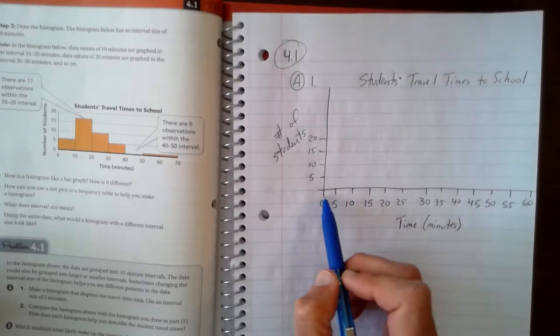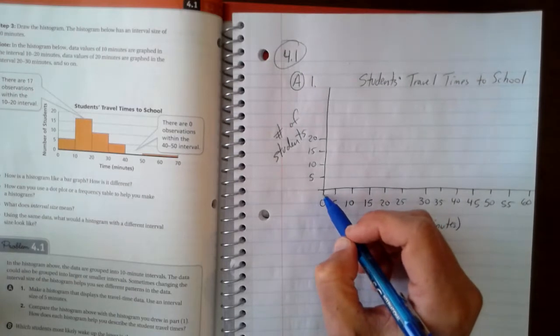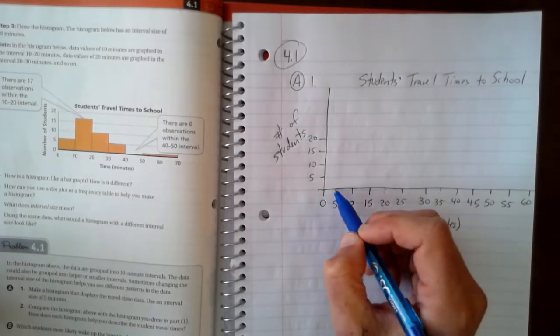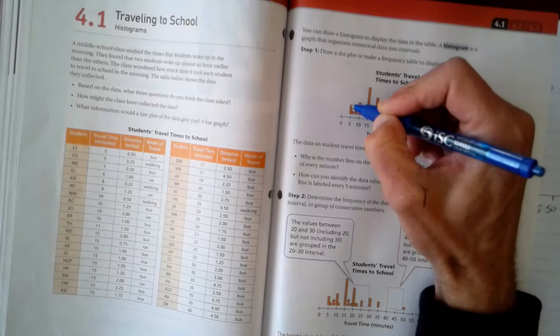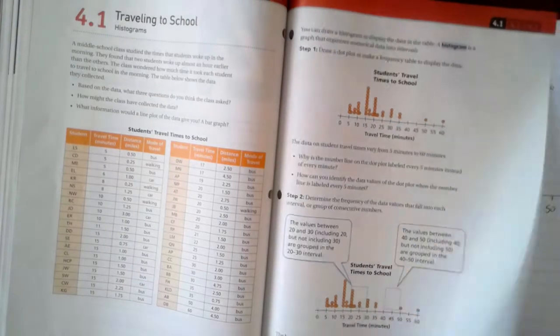In other words, I'm going to ask myself, how many students took from 0 seconds to 4 minutes and 59 seconds to get to school? Well, what's the answer? None, because the earliest time that students took to get to school is 5 minutes, and I'm not going to include 5. So from 0 to 5, there will be no bar, because again, we don't include the second number. One more time, for the interval from 0 to 5, I include all travel times from 0 to 4 minutes and 59 seconds. There were none, so there will be no bar for the interval 0 to 5.